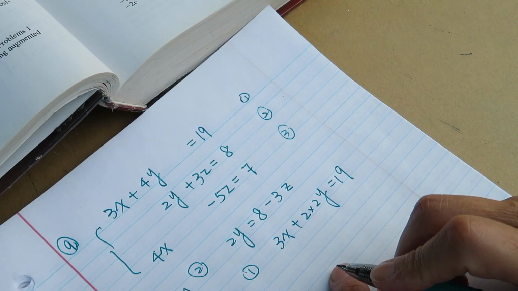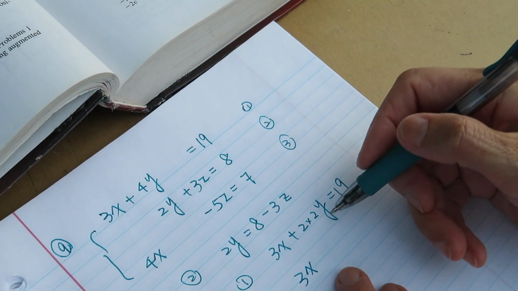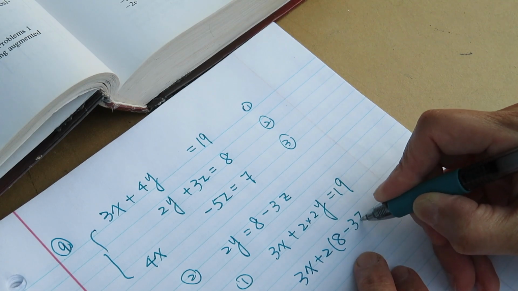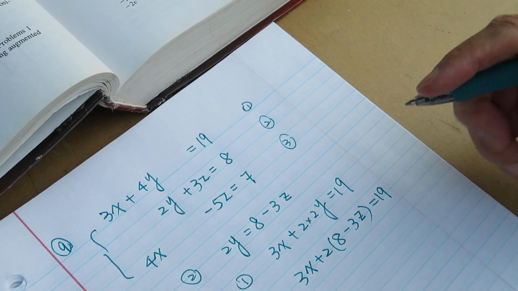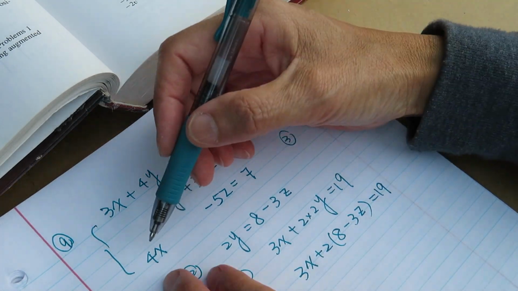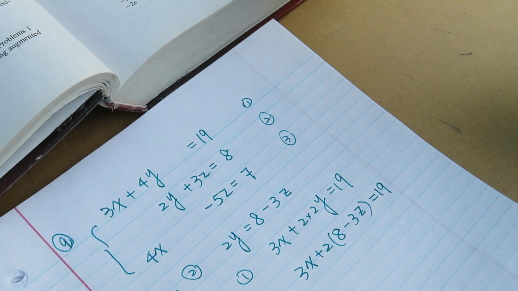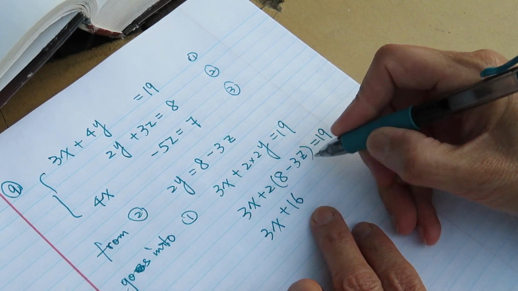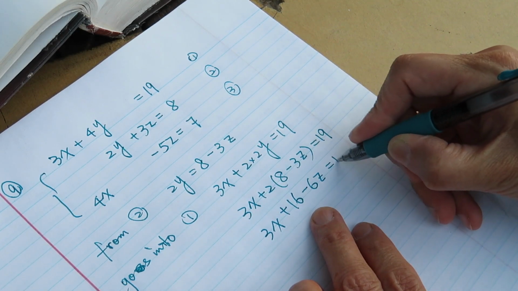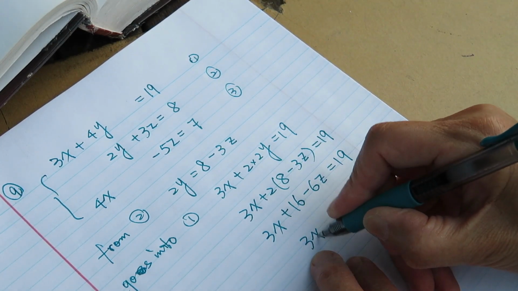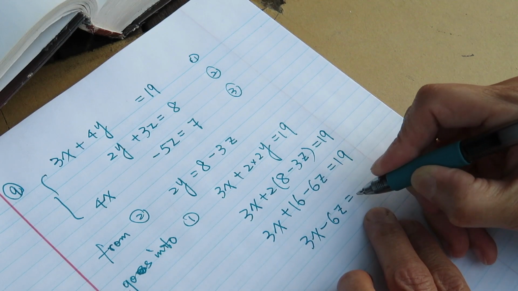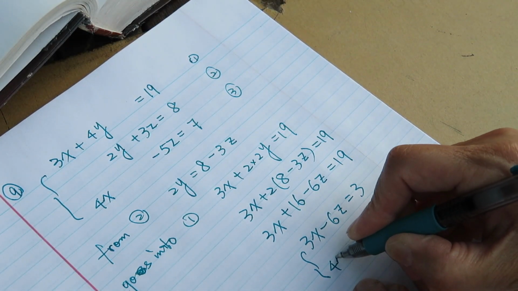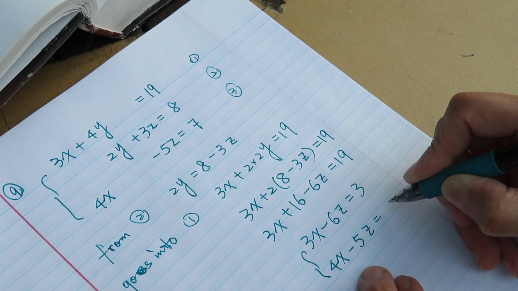3x plus 2 times 8 minus 3z equal 19. Okay, so we have x and z, and y is out of our way. So 3x plus 16 minus 6z equal 19. Clean it up: 3x minus 6z equal 3. And this one we go with 4x minus 5z equal 7.